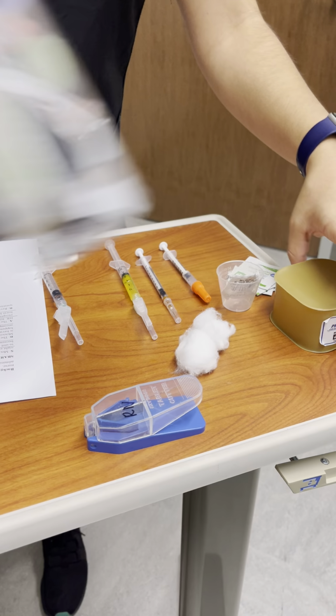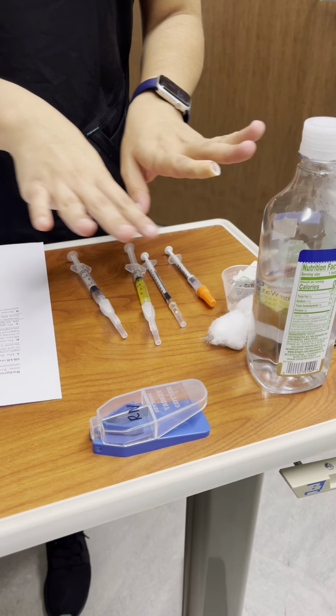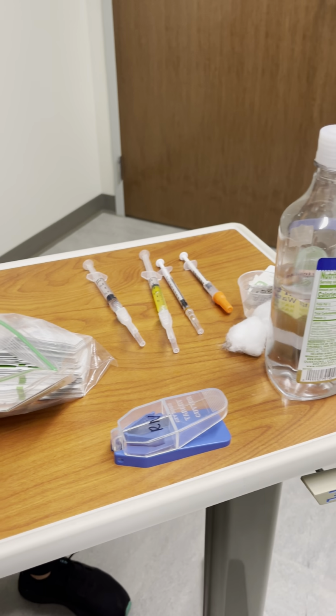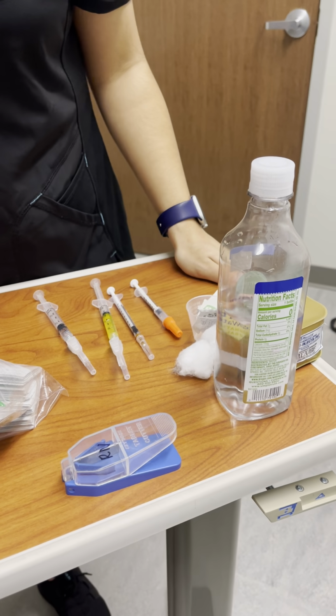We have a cup of water. We have bandages if we need it. I'm gonna take our MAR and our patient chart.